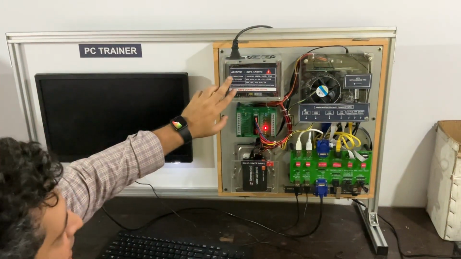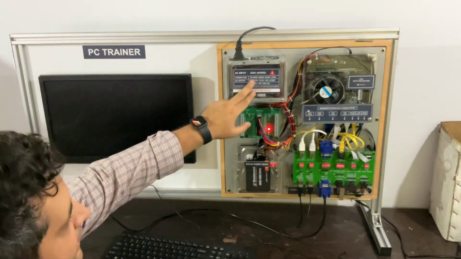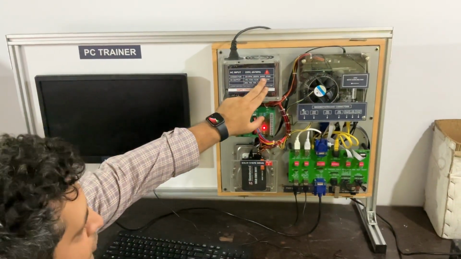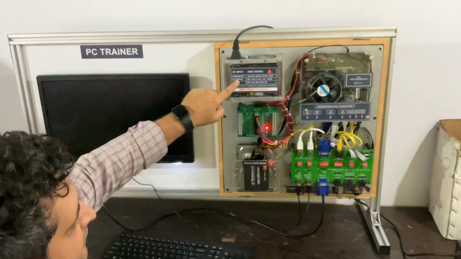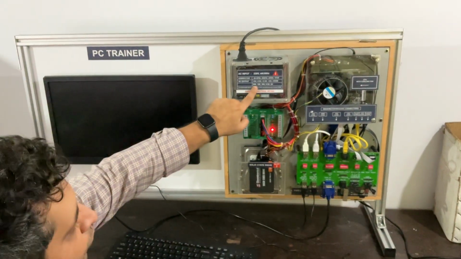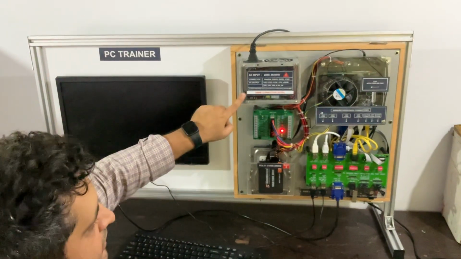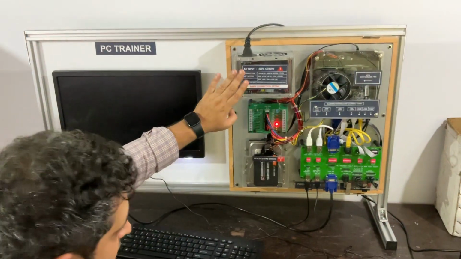SMPS, as you can see, it is showing what type of connector. There are 20 pin, 2 SATA, 2 hard disk and 1 fan. Even the DC outputs are mentioned and the different current ranges for which it works. All these are mentioned in this.